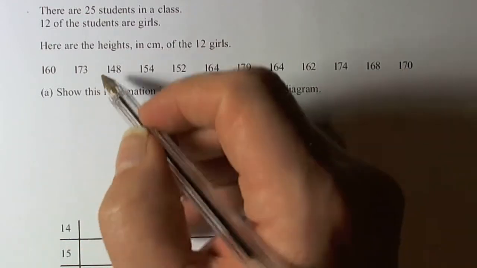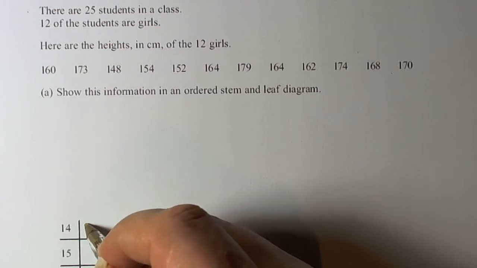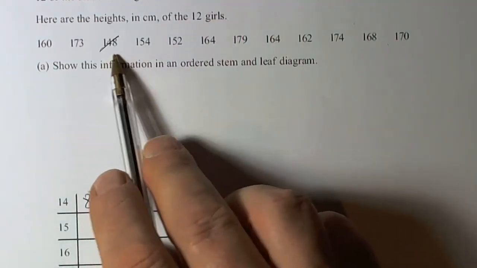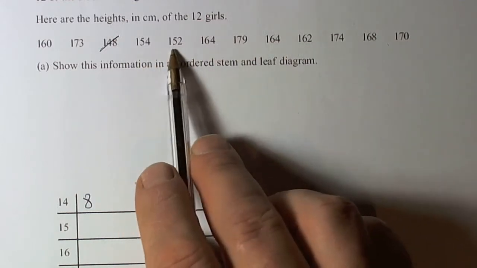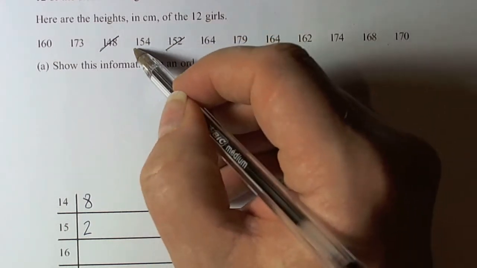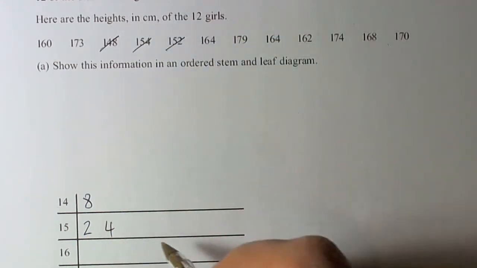So the smallest number in here is 148, so we can put an 8 there, and I've used that one. And when we look through, the next smallest is 152, so we can put a 2 there. The next smallest after that is 154, so 4.